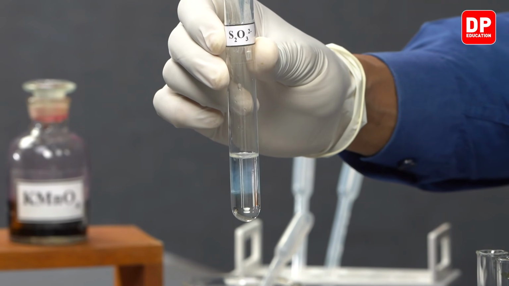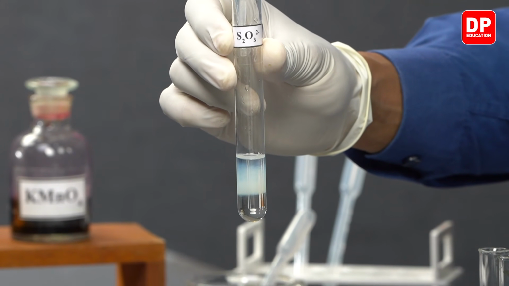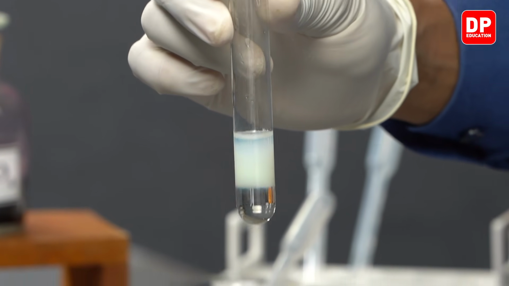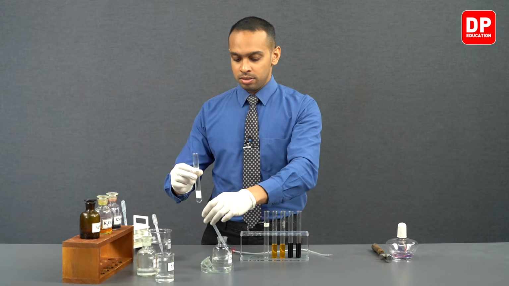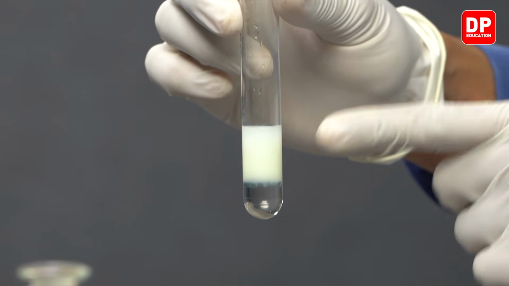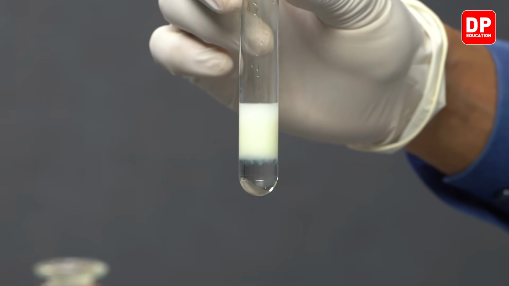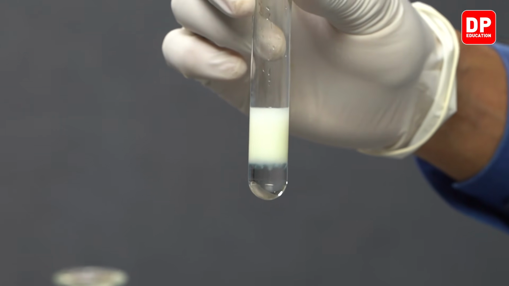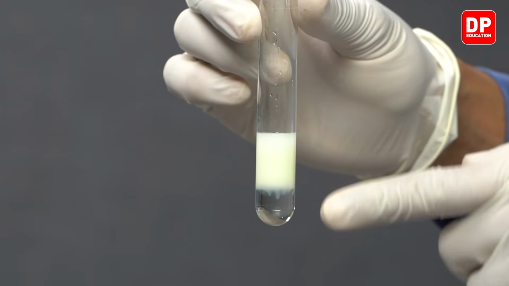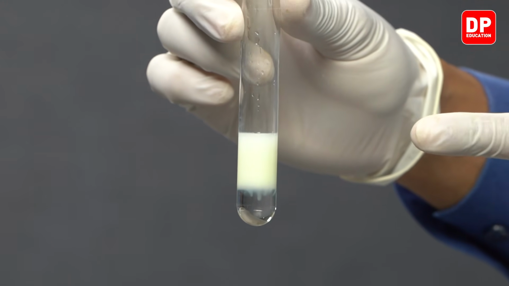We can see as soon as we add it, we can see the formation of a white color solid here. So when we add HCl to a thiosulfate ion solution, we can see the solution is starting to become milky.